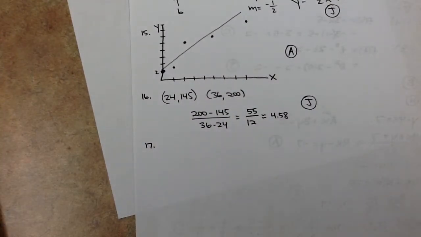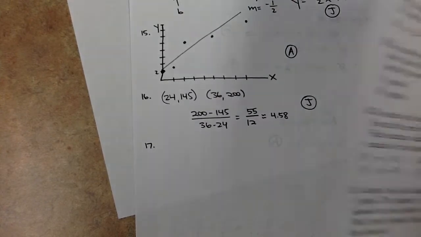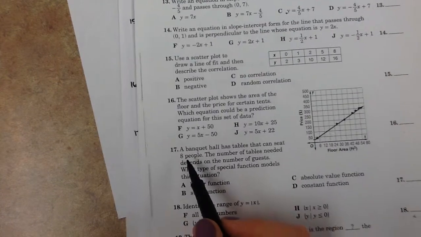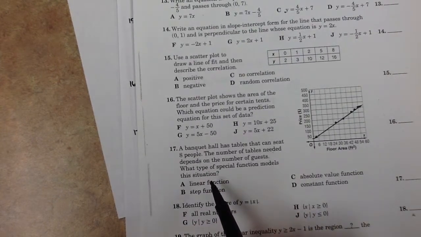17, a banquet hall has tables that can seat 8 people. The number of tables needed depends on the number of guests. What type of special function models this situation? So linear function, now here's the thing. If we have 4 people, they're not going to bring out half a table. So it's not a linear function.